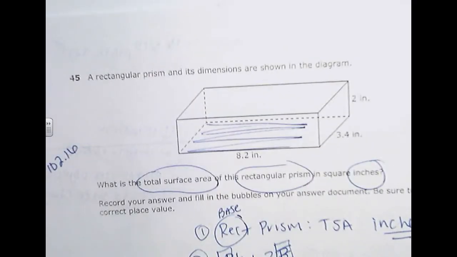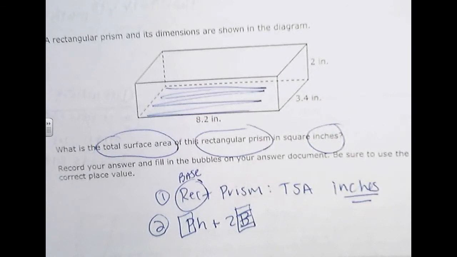You've got a rectangle prism. Dimensions are shown. I would make sure everything's in inches. They are. It says, what is the total surface area of the rectangle prism in square inches? I circled the stuff I liked. I need to go get total surface area. I'm dealing with rectangular prism, and everything better be in inches. So that's my number 1. Rectangle prism, total surface area, inches. And by the way, the base is the first word always, so the base is a rectangle. I drew a rectangle around P. I did not shade it because P stands for perimeter, so that's an edging. And then this is capital B, that's area of base, and that one's shaded.